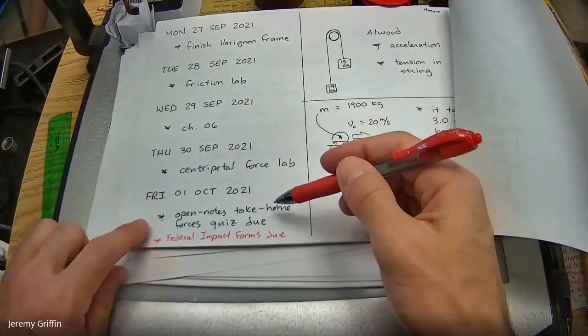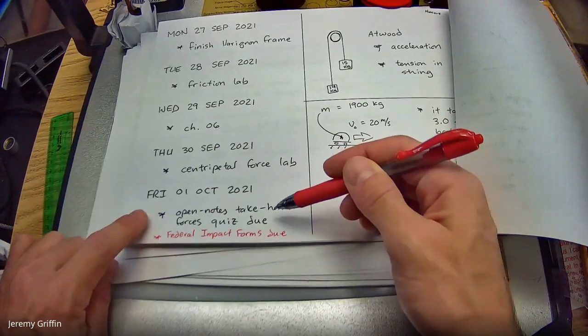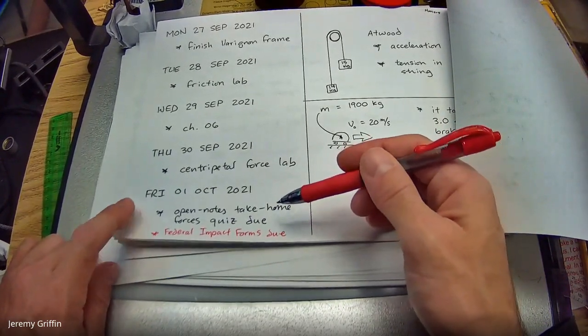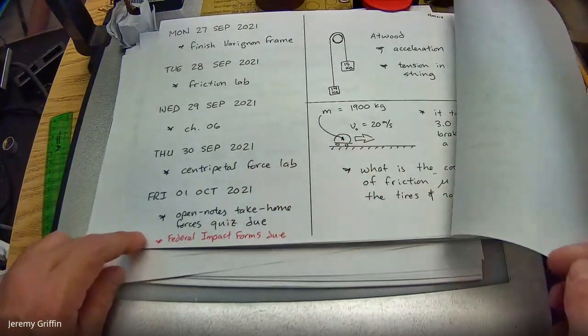topic. You guys remember that there's an open notes take-home quiz that's been out for a few days, and that's due this coming Friday. It's on forces. And so I gave that to you a few days ago. And also through your fifth period class, the federal impact forms are going to be due by Friday. And so that's just some schedule reminders.